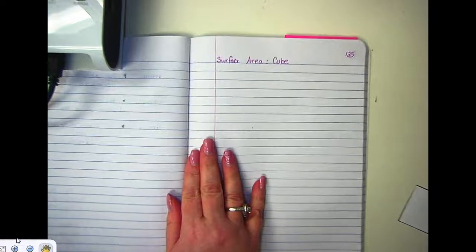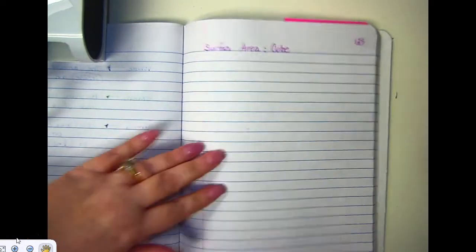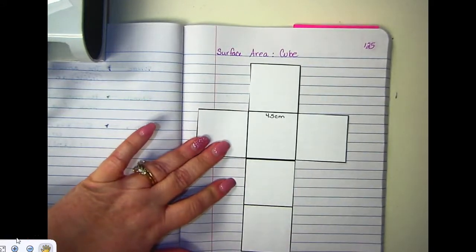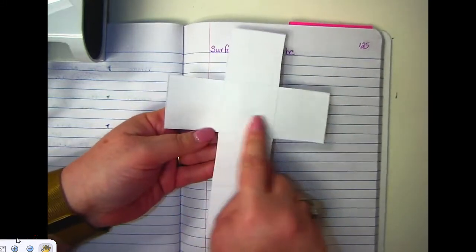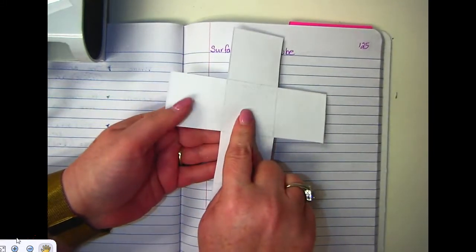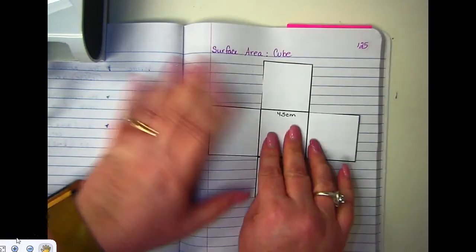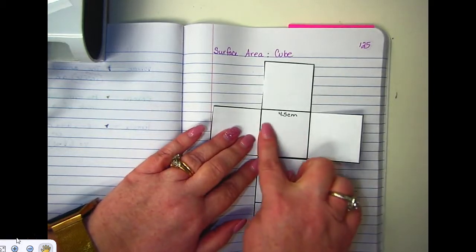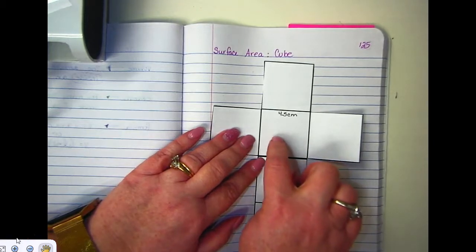All right, on page 125, we're going to glue the surface area of a cube. I want you, everyone look at the board. You're only going to put glue on the back of this middle section right here. We need to be able to fold. Everything else has to be able to fold in. So the one that says 4.5, this square right here, you're only going to put glue on the back of that one.